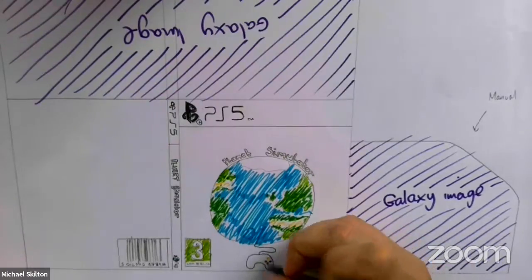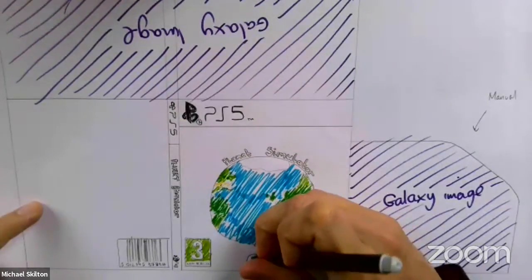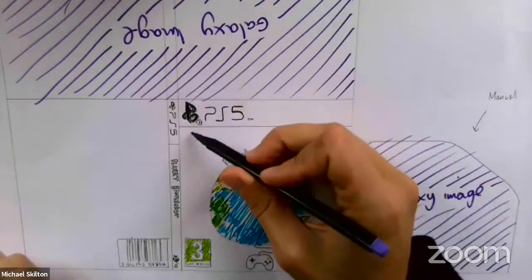Now, where we've spoken about design through iteration and producing lots and lots of different versions of something, this process would potentially take between weeks and months of producing a front cover that everyone agreed represented the game to its best.